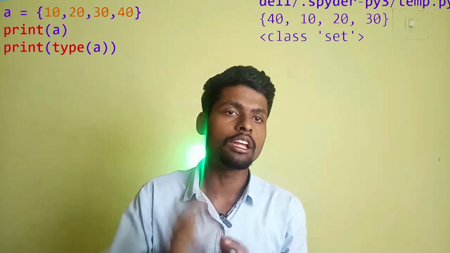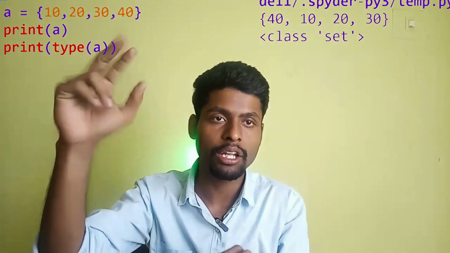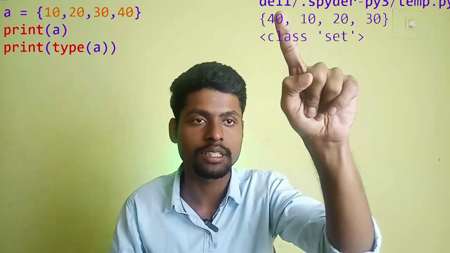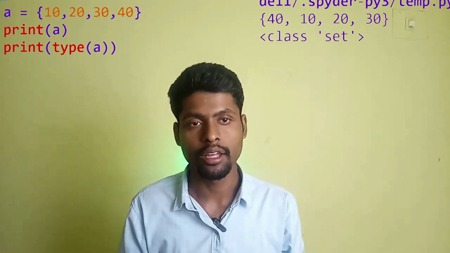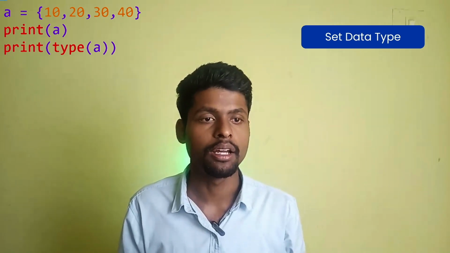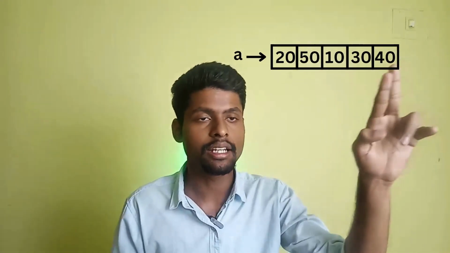And one more thing, if you noticed in the output, the values are not in order. We gave the order 10, 20, 30, 40, but in the output the values are not in the given order. First we printed 40, then 10, 20, 30, so our set data type doesn't follow the order. Because of that, our set data type doesn't have an index value.